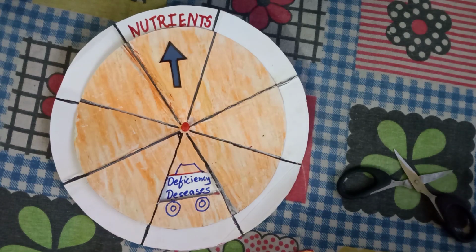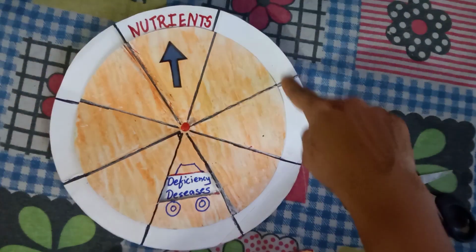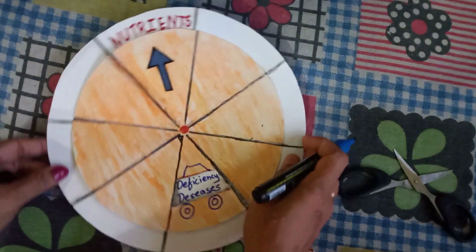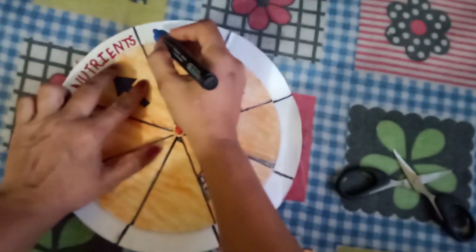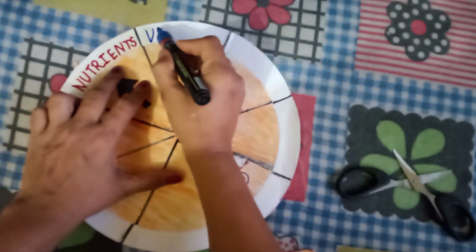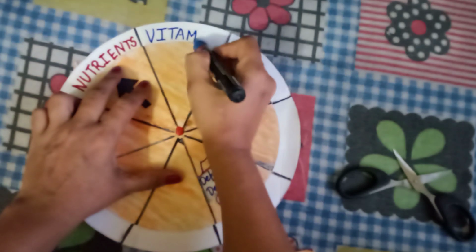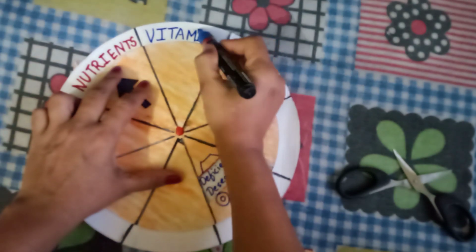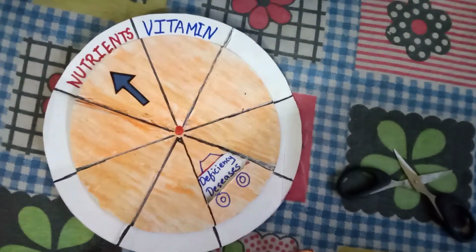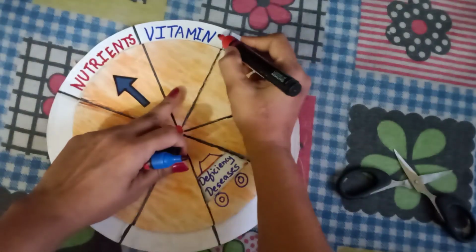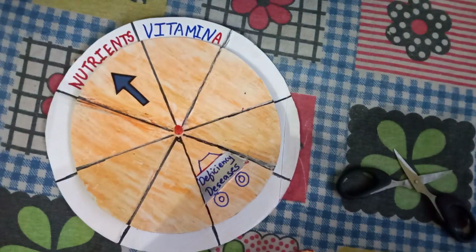Now we'll start. What we will do, in the outer circle we will write the names of the nutrients. For example, first I'm writing here vitamin A. And A I am writing with this red color marker, vitamin A, like this.